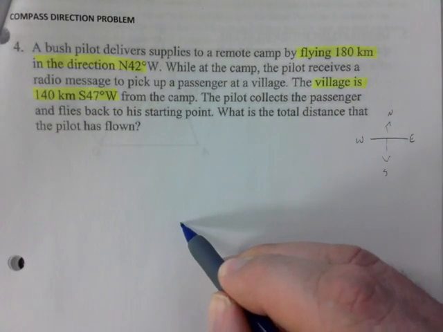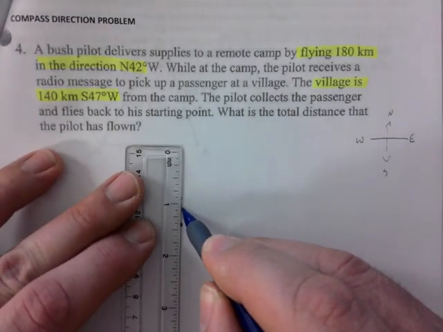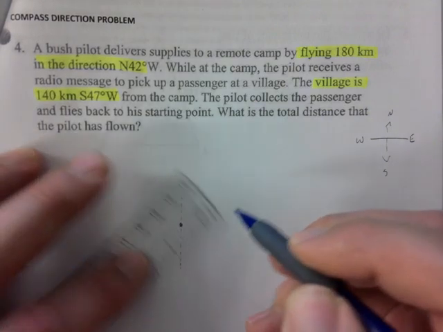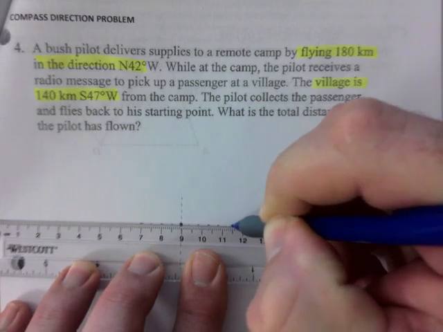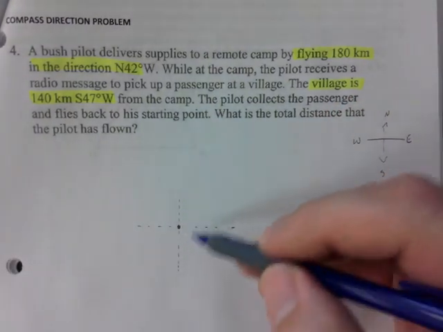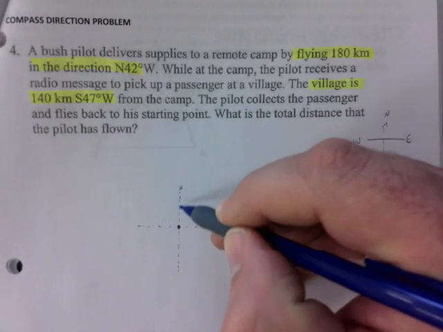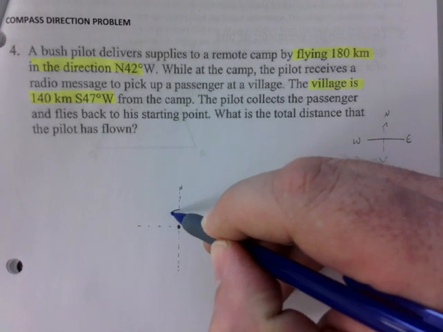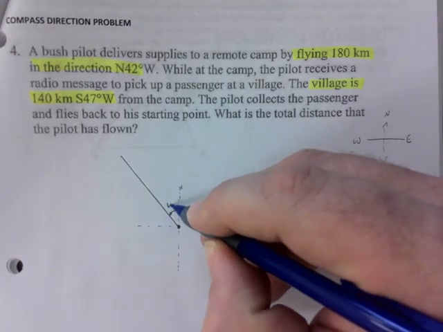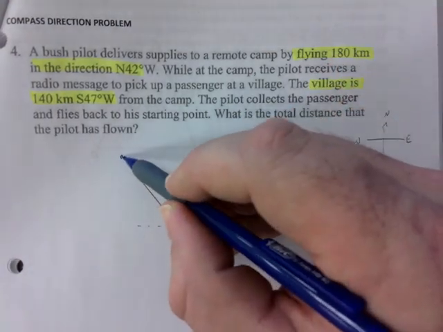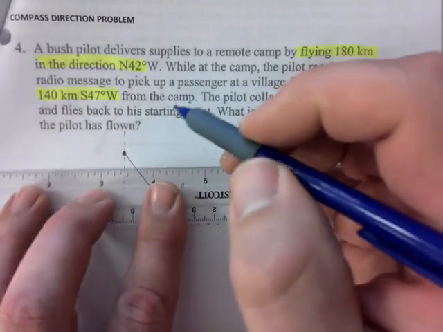So I'm going to start somewhere over here. And yes, some of you are using rulers, which is a really good idea. I think it makes it more obvious that you can't assume things when you have a nice straight line. So I'm going to start from the north. This is my north here. I'm going to measure 42 west, and that's the direction you're flying in. So this is 42, that goes in there. And then from here, I'm going to make my compass rose again, like this.